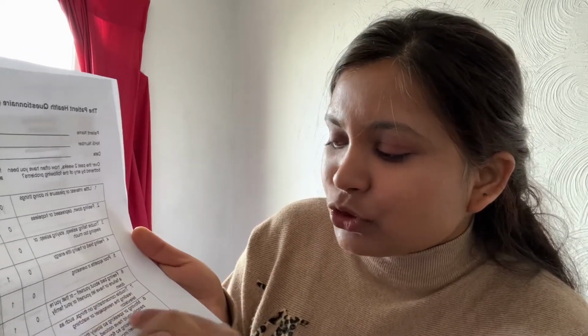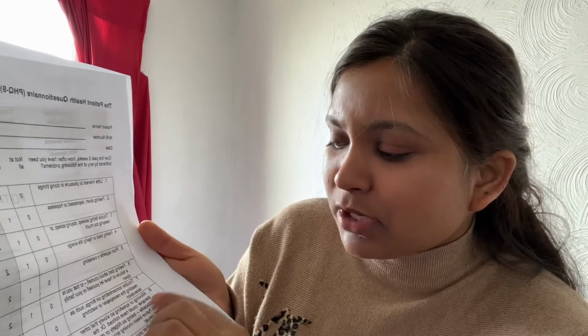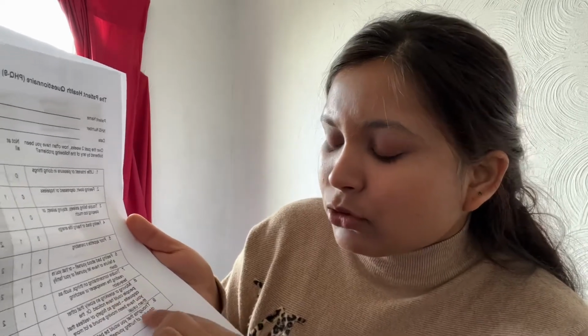And then if they are depressive and have feelings of suicide, then you have this point here: feeling bad about yourself, or that you are a failure, have let yourself or family down. You have trouble concentrating on things such as reading the newspaper, moving or speaking so slowly that other people could hear. And then thoughts that you would be better off dead, or of hurting yourself in some way.